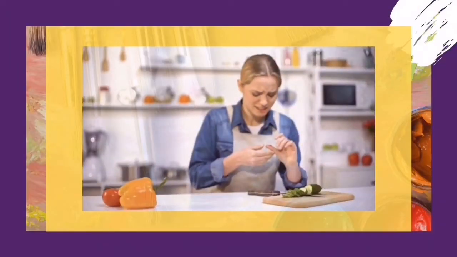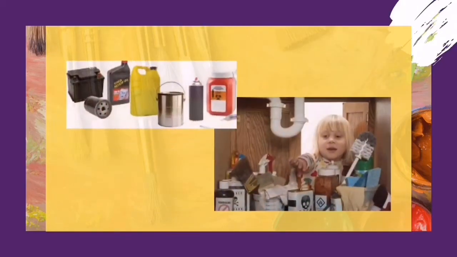Look at the picture. Can you tell what kind of kitchen hazards they are?